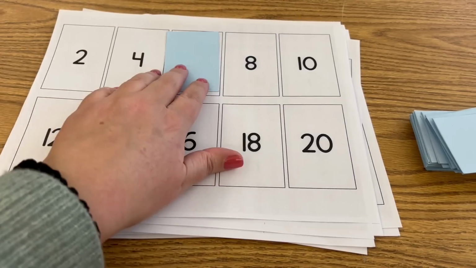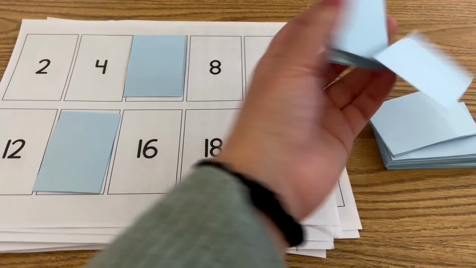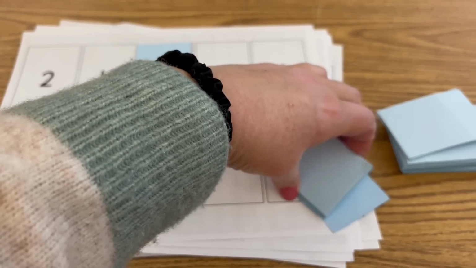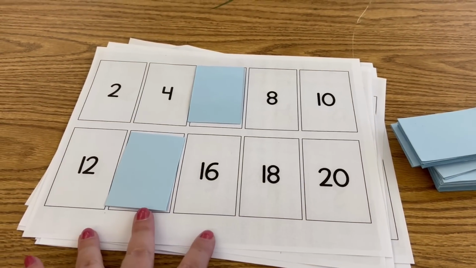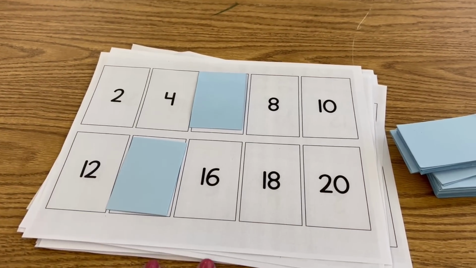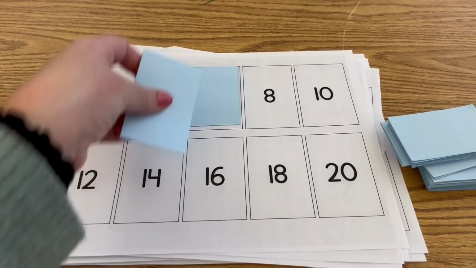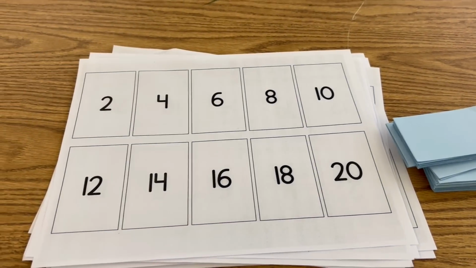Now, I have about enough little cards here. You can just do index cards, like cut in half. I have enough little cards here for students to cover up about half the numbers. So then when they're done and they've completed it successfully, they will remove the cards and play again and try to cover up different numbers.